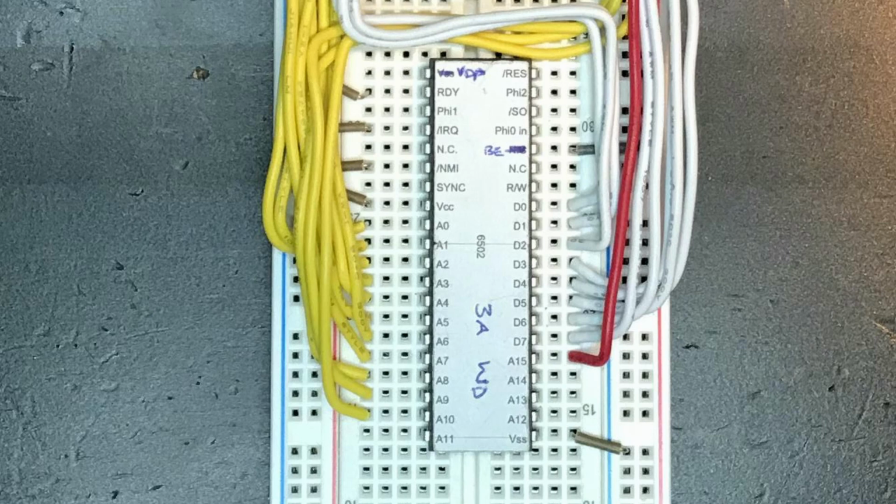Pins 9 to 25 are the address lines, 0 to 15, allowing the CPU to address 64K of ROM and/or RAM. Pins 26 to 33 are the data lines, 0 to 7, and that allows 256 values to be stored at each location of the address.